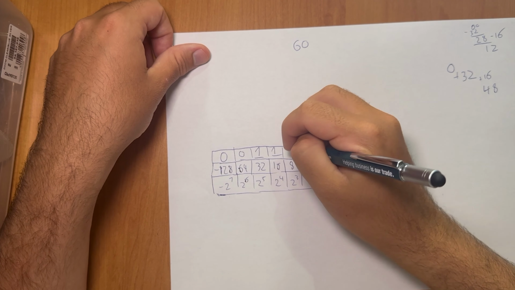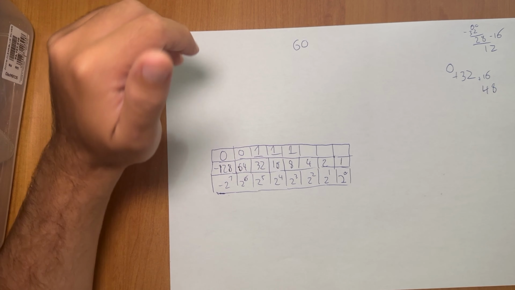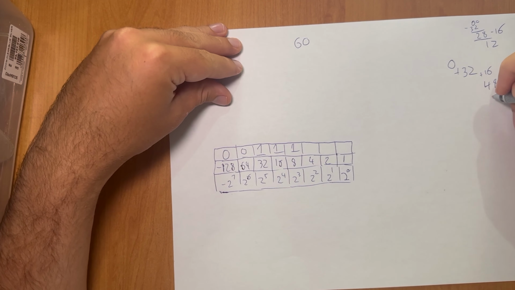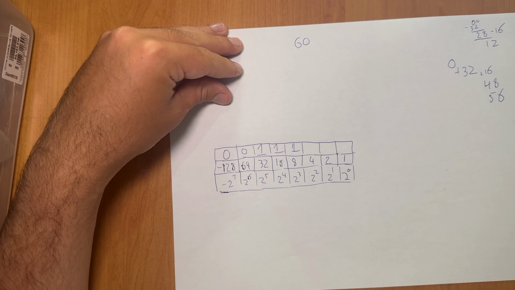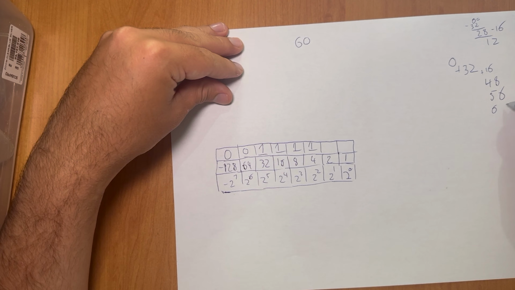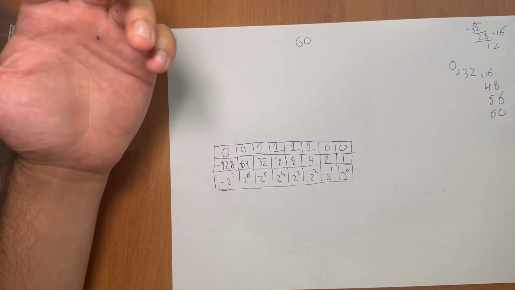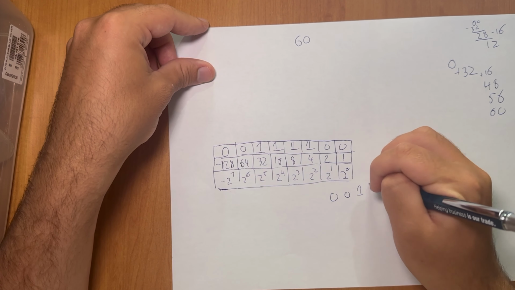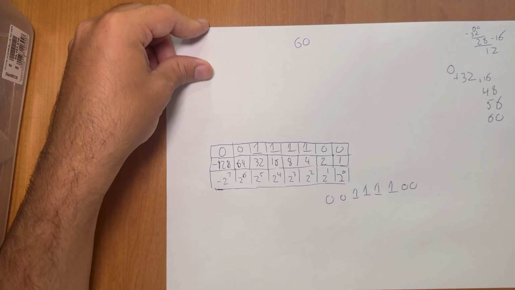So yes, I'll put a 1 on 8. 48 plus 8 gives 56. So it's going to be 4. That's going to take me to 60. The rest can be 0. So my 8-bit binary number for 60 is 0, 0, 1, 1, 1, 1, 0, 0. Cool.